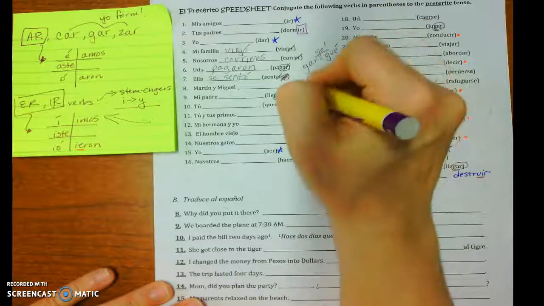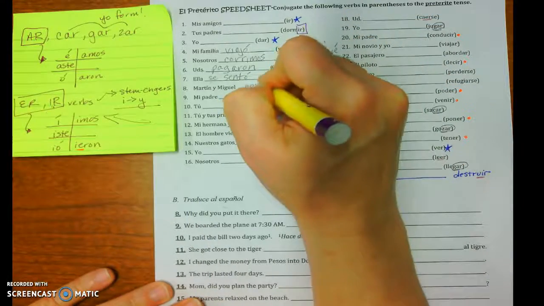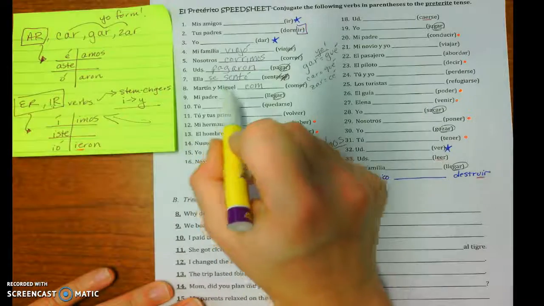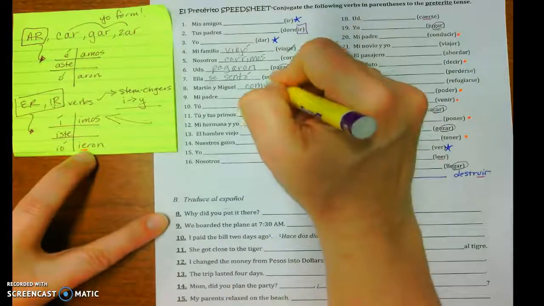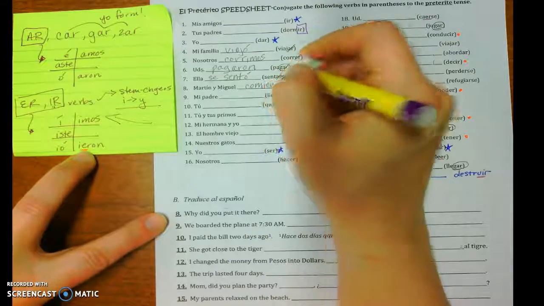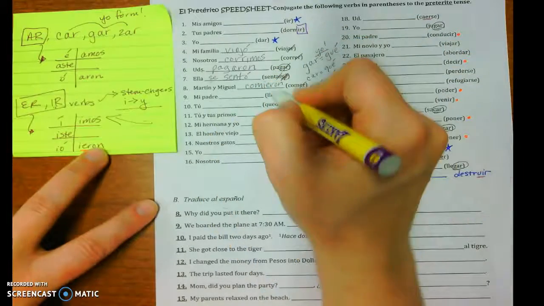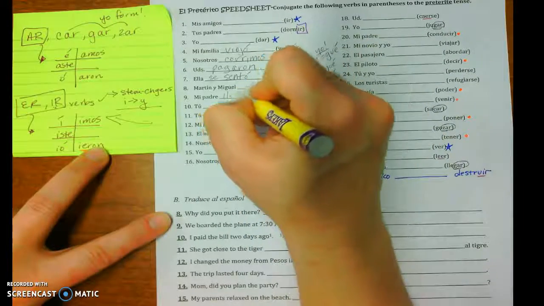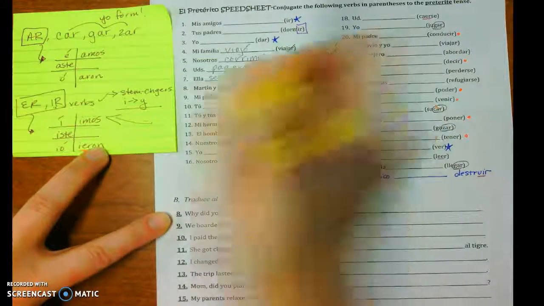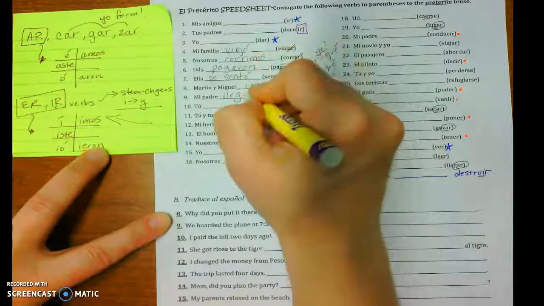Next up, Martín y Miguel, cross off the ER, COM. That's two people and it's an ER chart and it does not include me, so comieron. Mi padre, again it's a gar verb, but it's not in the yo form, so it's just going to be lleg. Cross off that AR and put O ending, llegó.